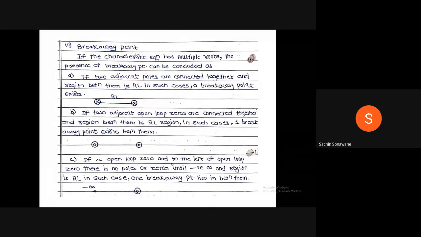Now breakaway point. If the characteristic equation has multiple roots, the presence of a breakaway point can be concluded as follows: if two adjacent poles are connected together and the region between them is root locus, in such cases a breakaway point exists. If two poles are directly connected, the breakaway point will exist and the root locus region lies between them.